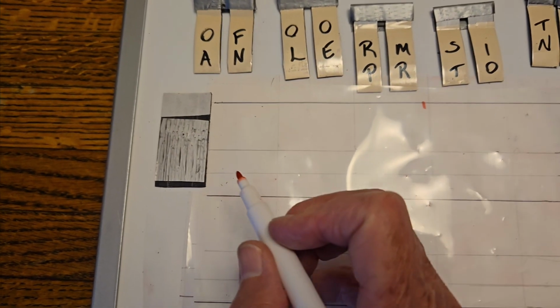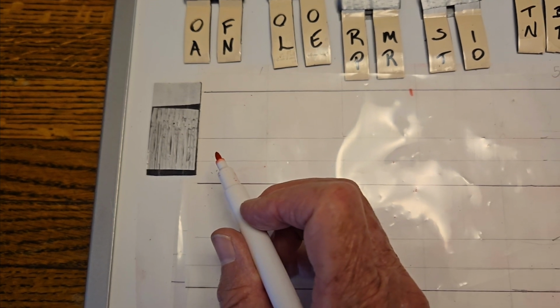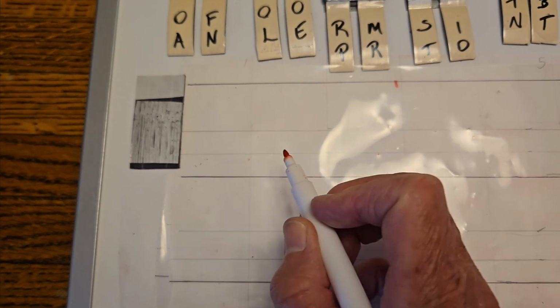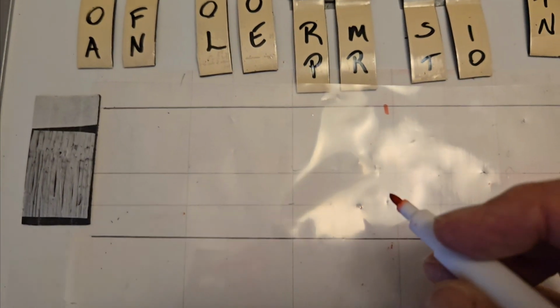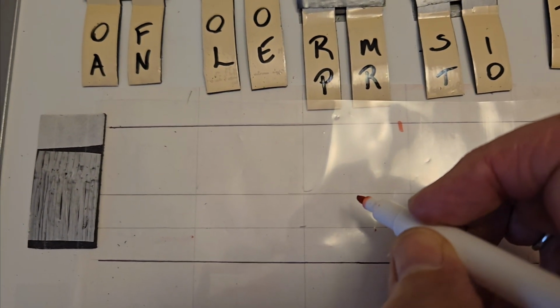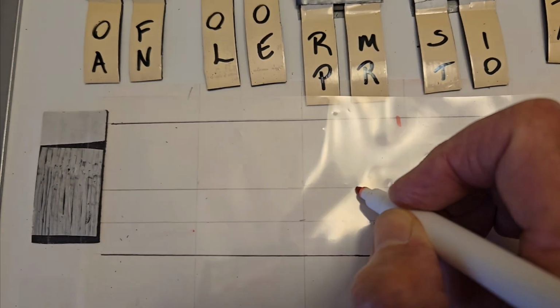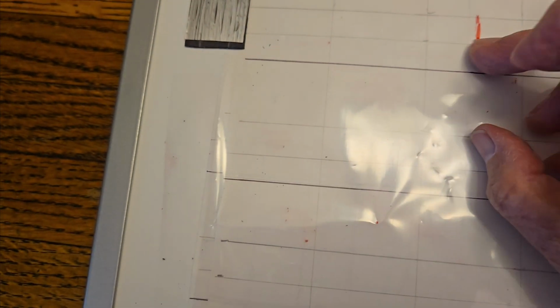So if the first word is 5 letters long, 1, 2, 3, 4, and then, sorry about the glare, I put a line right there to indicate that the first word ends there.